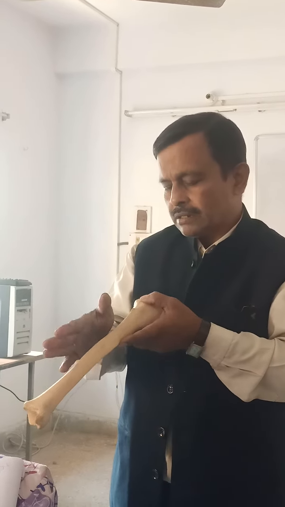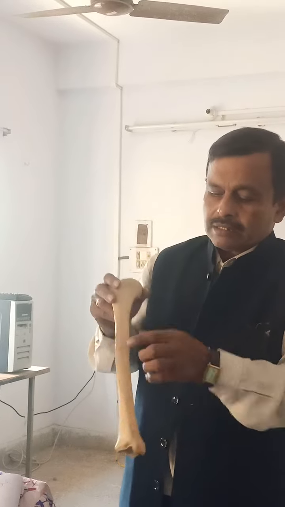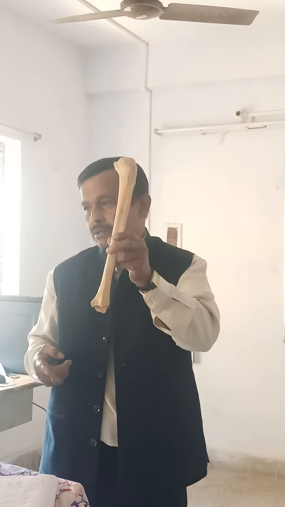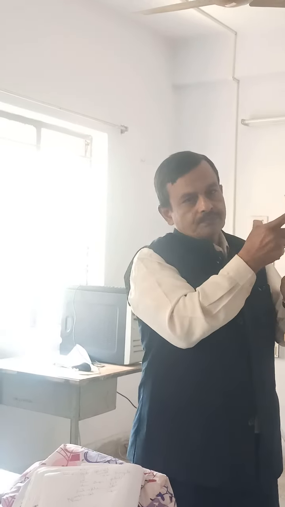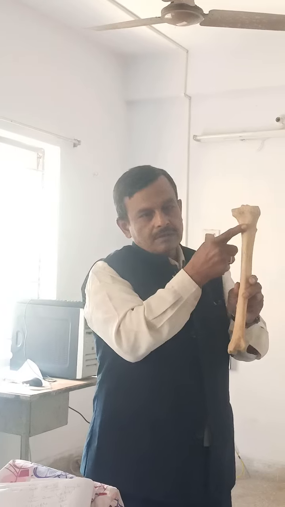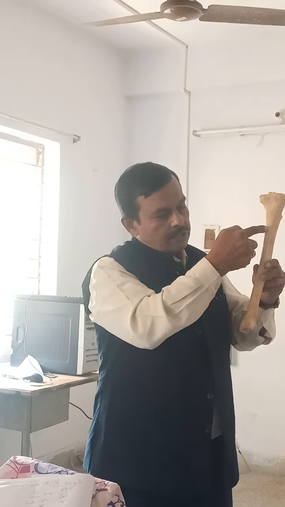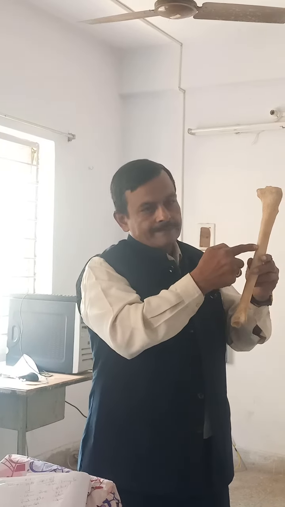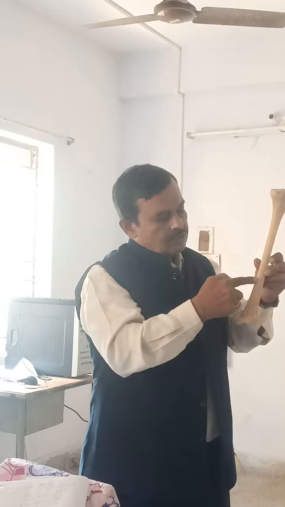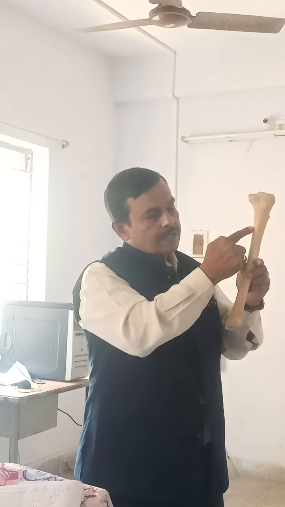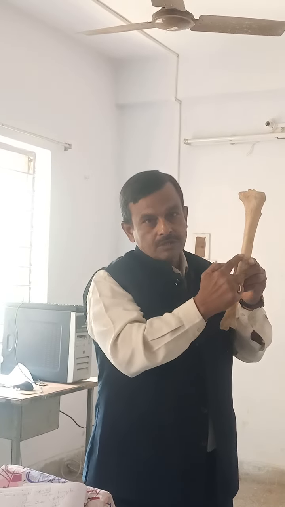And on the anterolateral surface, the muscles of the anterior compartment of the leg originate. At the lower end, on the posterior surface, there is an oblique ridge. This is known as the soleal line, which gives origin to the soleus muscle. Above that, on this surface there is insertion of the popliteus muscle. Below the oblique ridge, the soleal line, the surface is divided into a medial and a lateral part by a vertical line. Medial to the vertical line there is origin of the flexor digitorum longus, and lateral to the vertical line there is origin of the tibialis posterior.